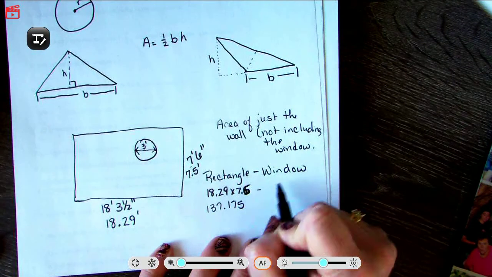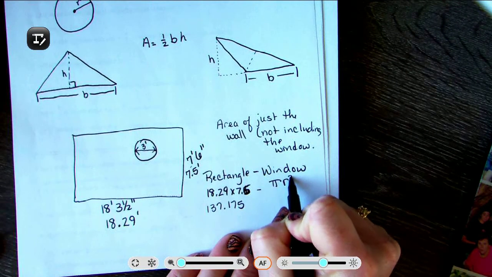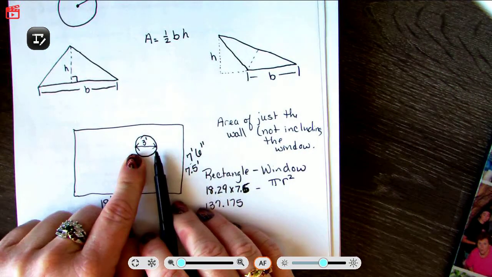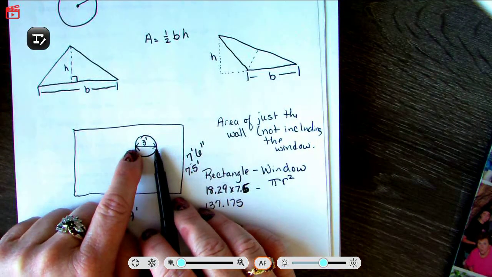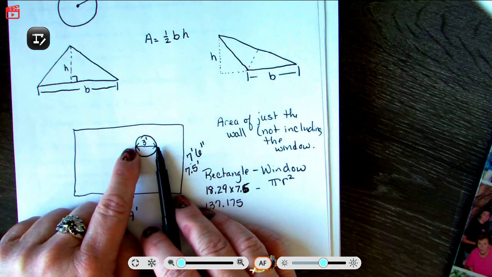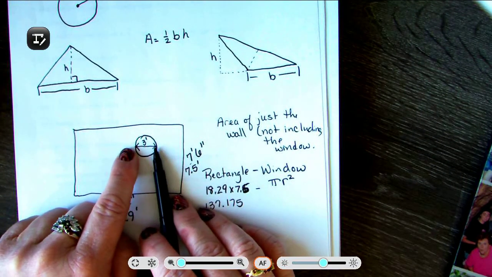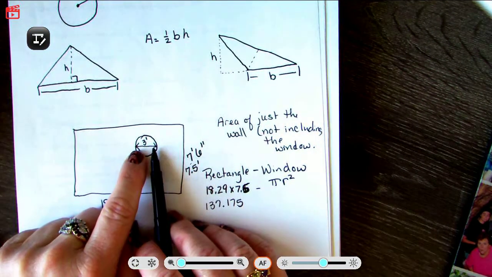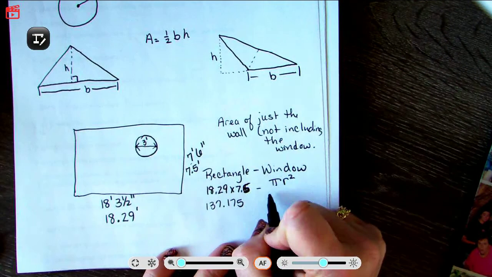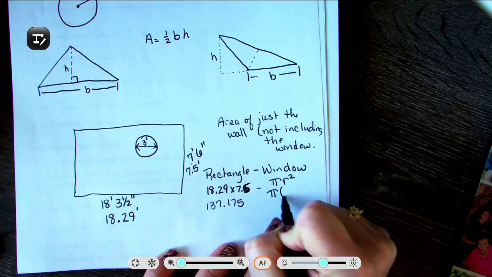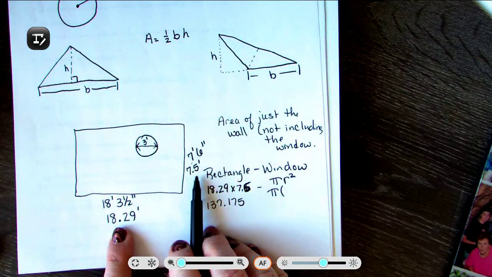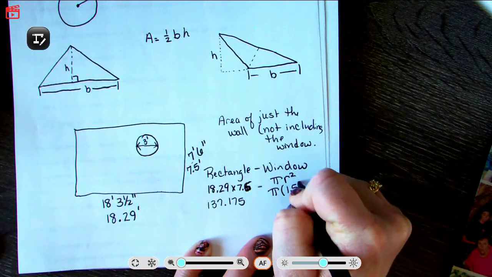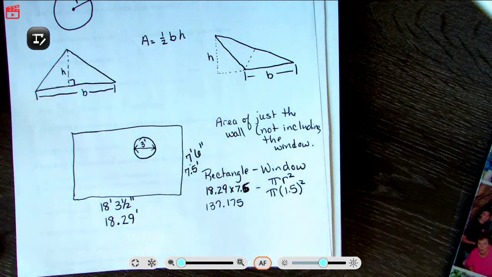So the area of a window is pi times our radius squared. So we need the radius of this circle. Now this is a 3-foot diameter, and that might be easier to measure because going from one side to the other is easier than trying to figure out exactly where that middle is. So half of 3 is 1.5, and I do want to do it in terms of feet because these I did in terms of feet. So this is going to be 1.5, and I need to square that.